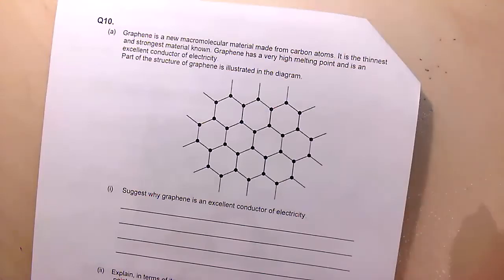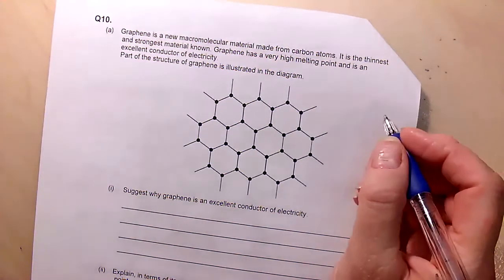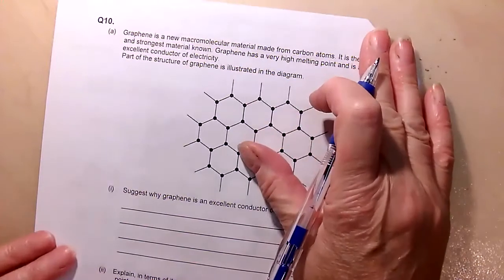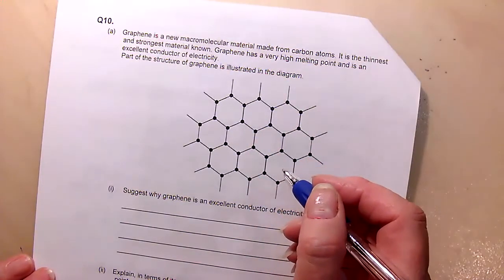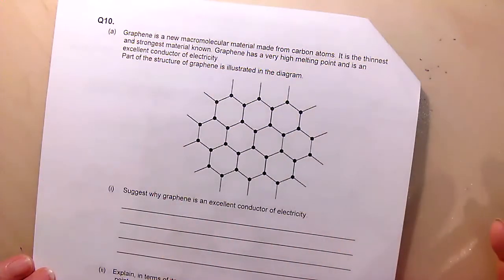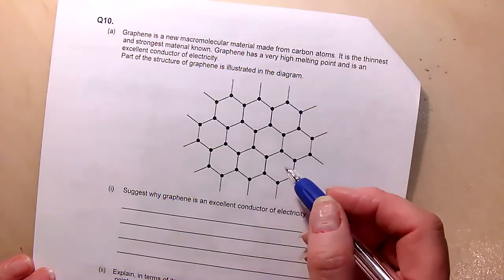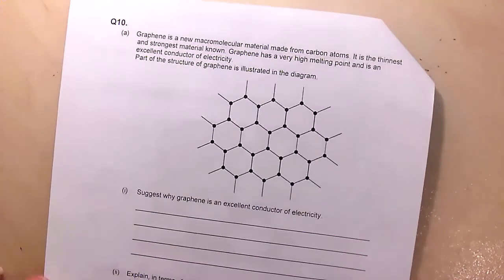Okay, so we pick up from question 10. So graphene, this is graphene, the new molecular material made from carbon atoms. So this is like graphite, but it's just one layer thick. So graphene is one layer thick of graphite. So we can see the structure here suggests why graphene is an excellent conductor of electricity.